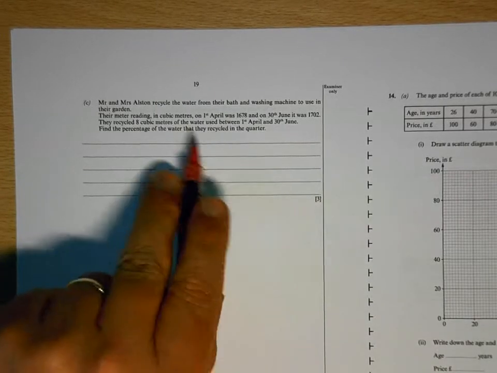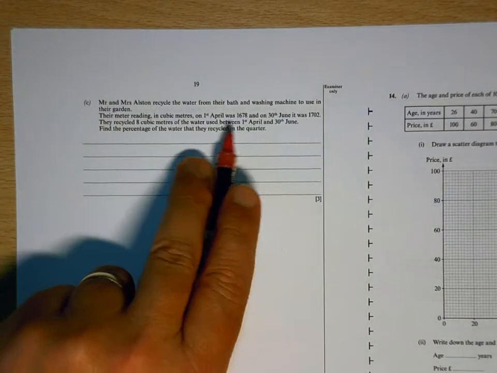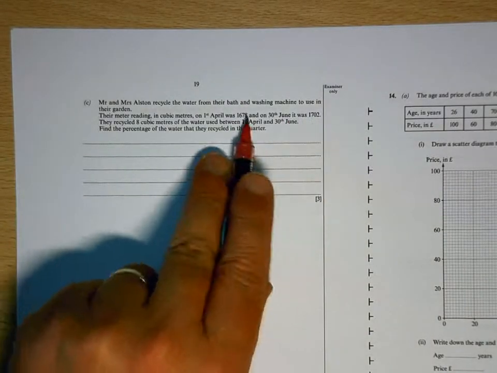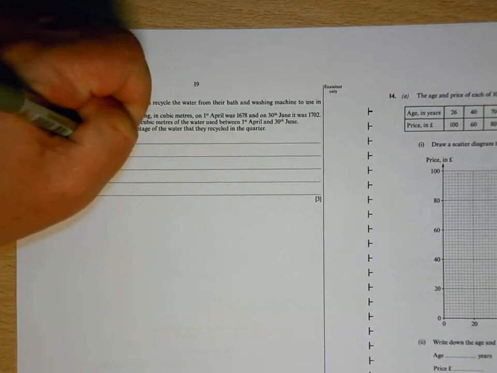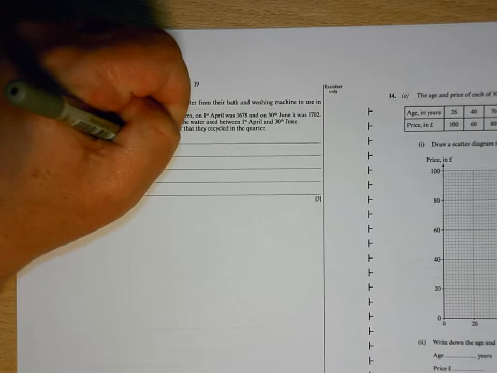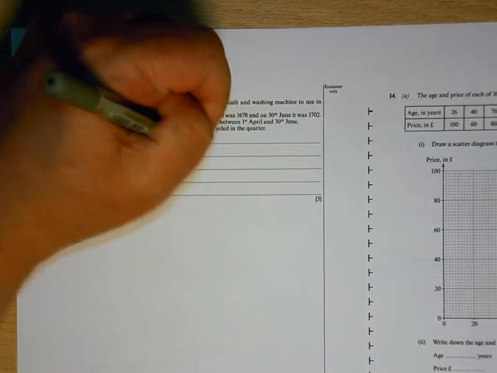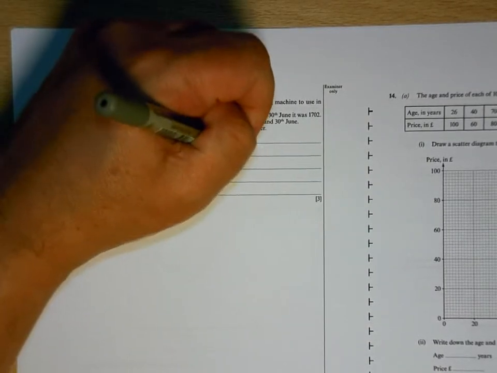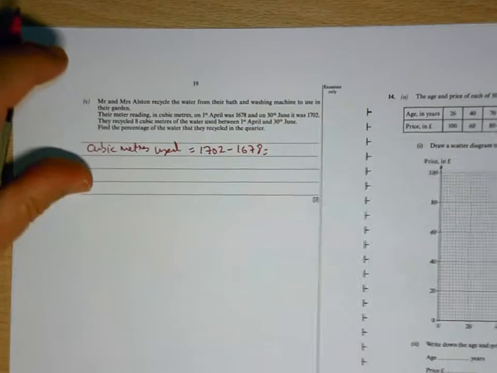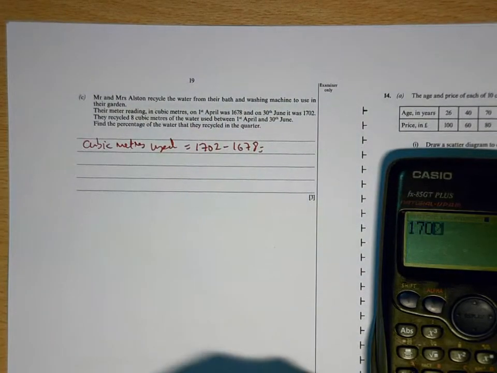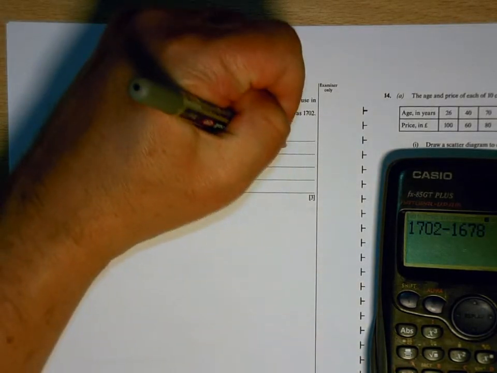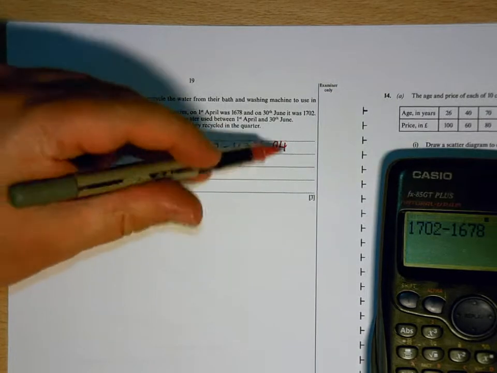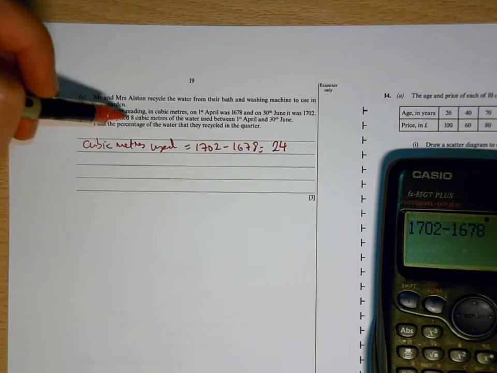Okay, so the number of cubic meters used is the difference between those two. So cubic meters used is going to be 1702 take 1678, and of those, 8 of them didn't go down the drain. 8 of them were recycled.